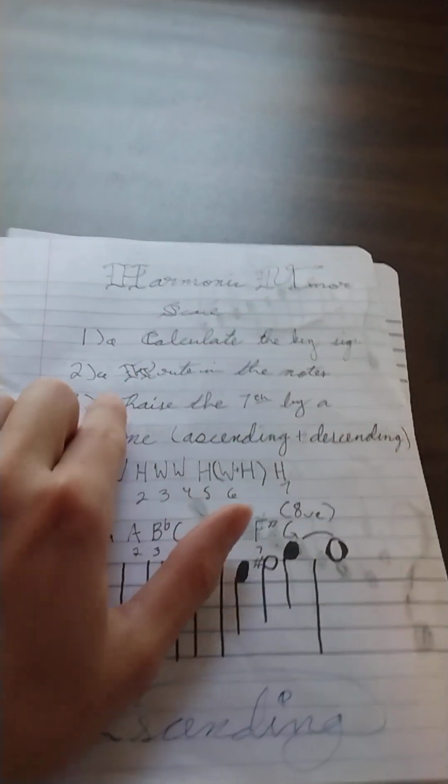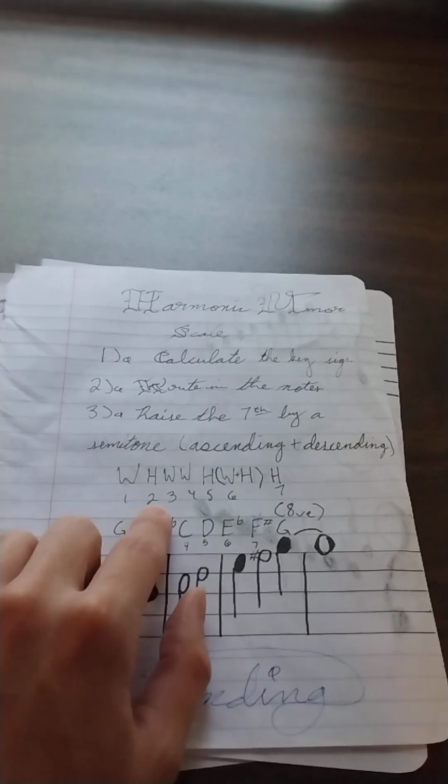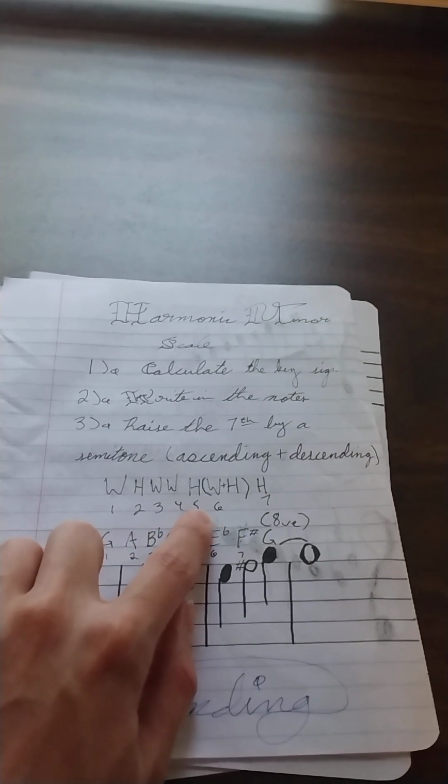So, okay, those are the three steps. And then this is your formula you can use. So whole step, half step, whole step, half step. Then 6 is a whole plus a half step, and then a half step. That's if you want to be smart and prove your intellectual superiority to everyone else in the room, okay? But really, it is this simple.